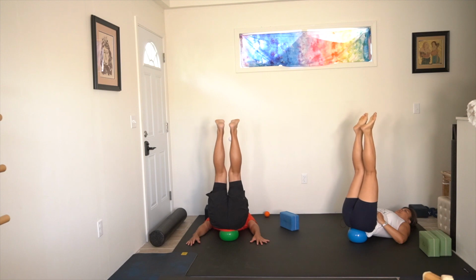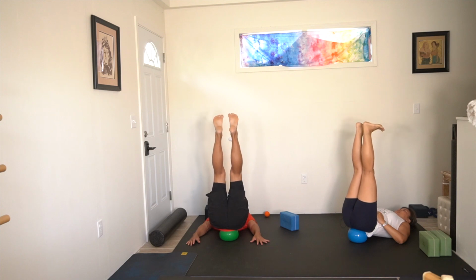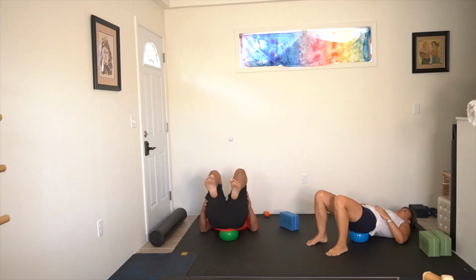You should notice that it's getting harder as it goes on because your feet and your ankles are used to getting blood supply just from gravity. Now your heart has to actually pump blood to your extremities that are hanging out in the air. Okay, good. So this is a great way of decompressing the legs.